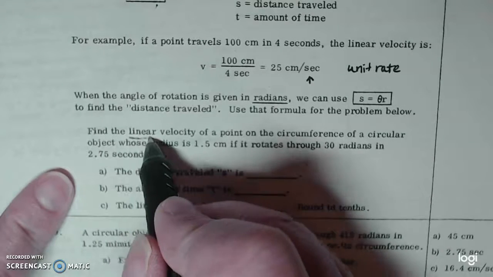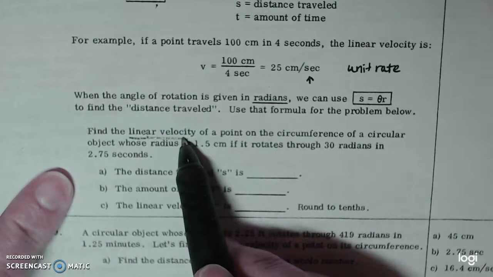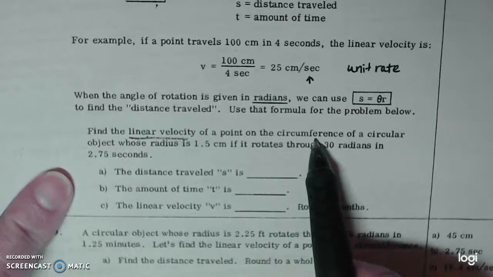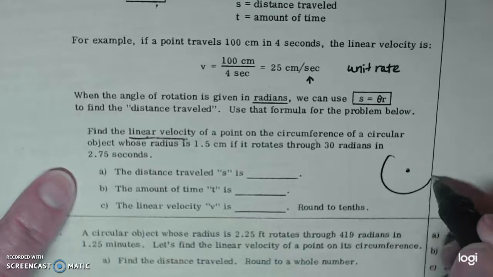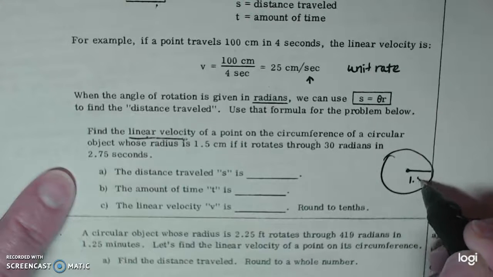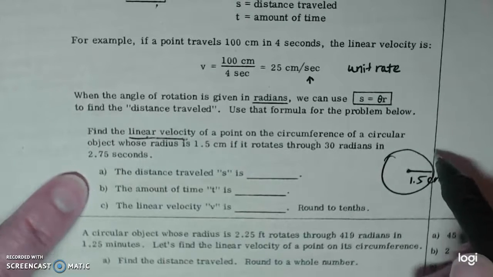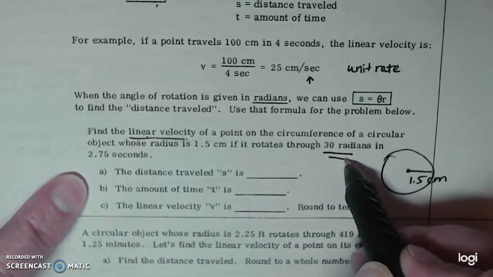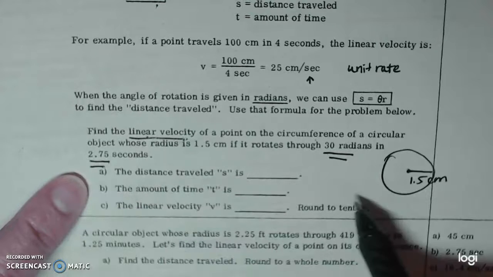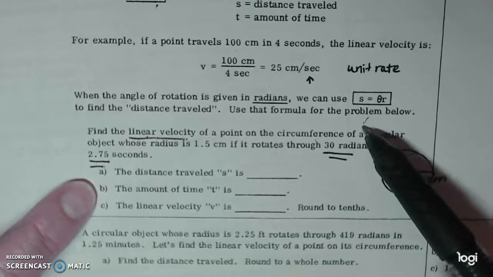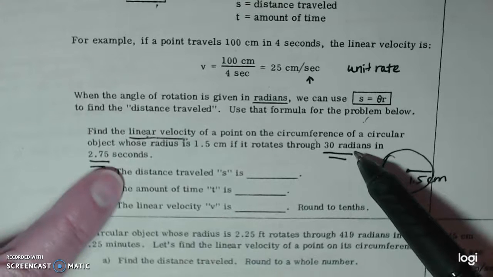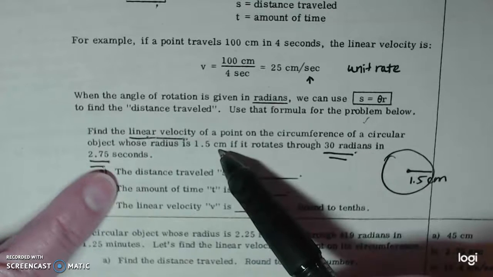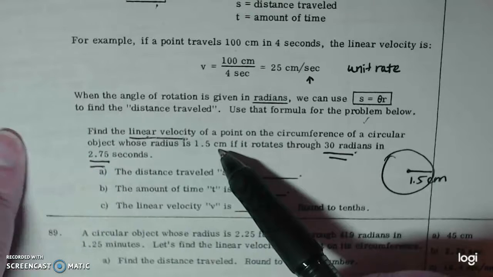Find the linear velocity, so you're going to need a distance as a function of time, of a point on the circumference of a circular object, let's say it's a wheel, whose radius is 1.5 centimeters, and if it rotates through 30 radians in 2.75 seconds. So hopefully you can see that it's going to jump right off the page at you that you could find angular velocity by 30 radians divided by seconds. Okay, and you've got a radius, so you can easily find distance.